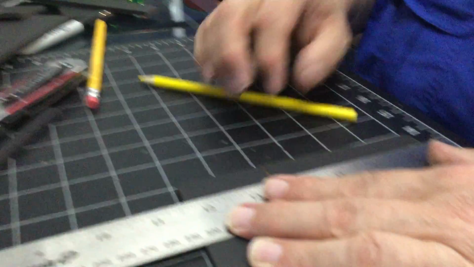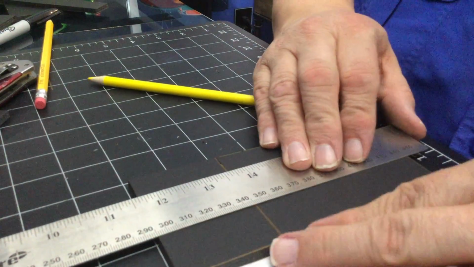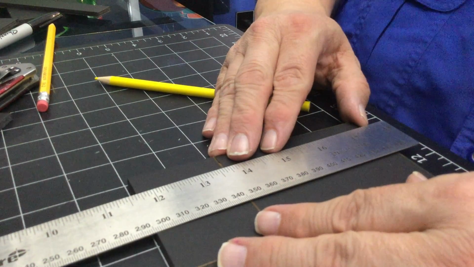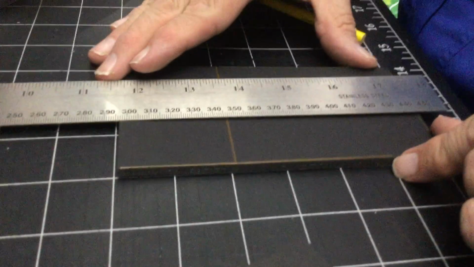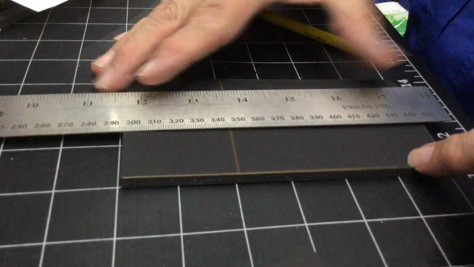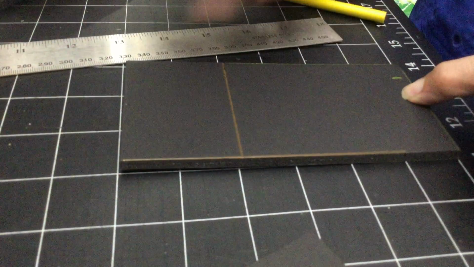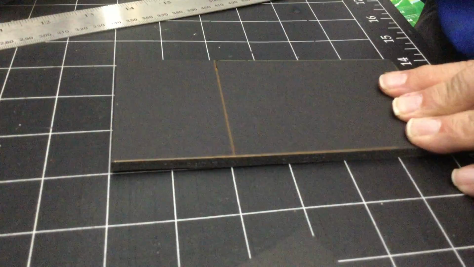That's not good. Okay, let me show you something. This is sitting really nicely on that white line and this white line here. Can you bring the camera over? Look at what's going on here. This is not square.